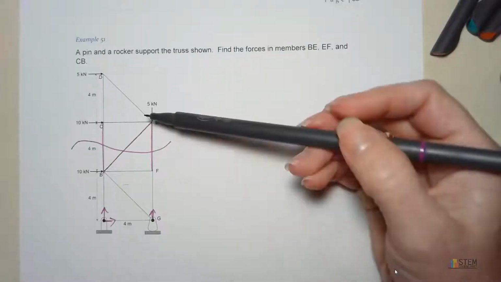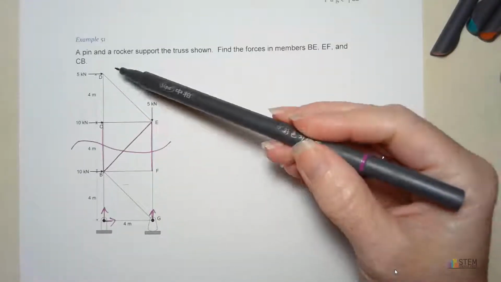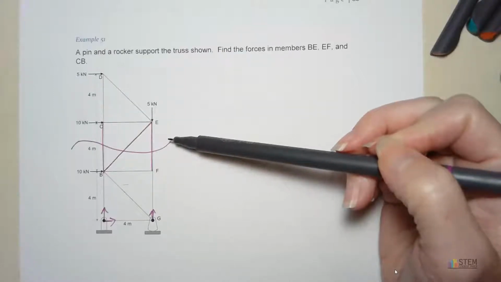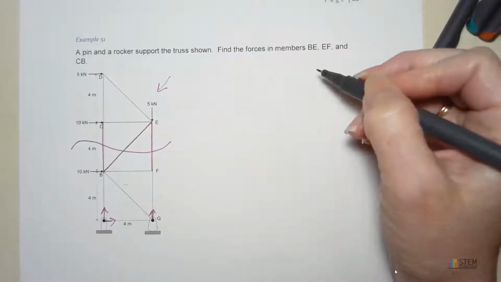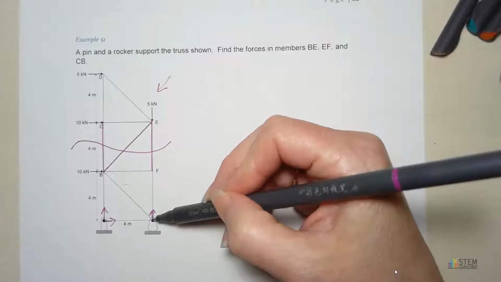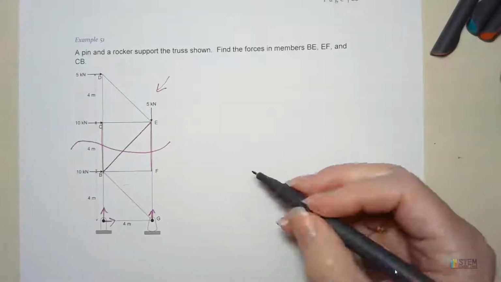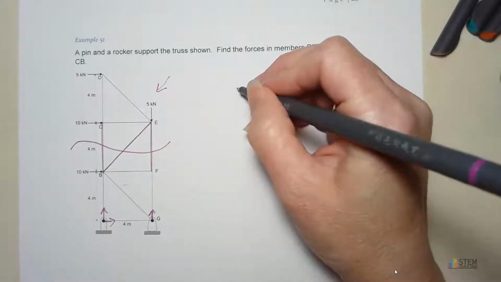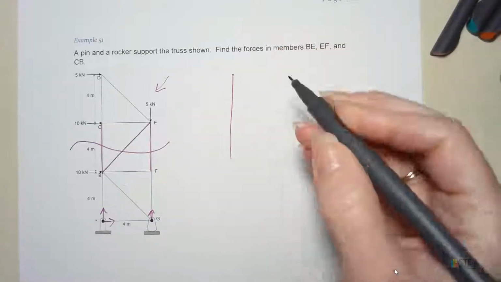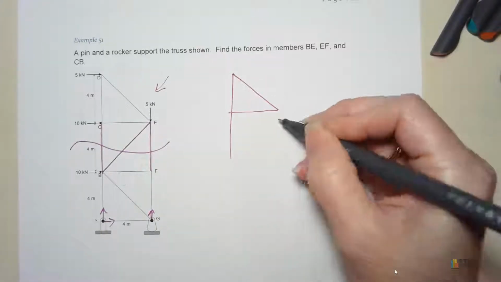Now, if we use this top section, notice there are no external supports. So which section makes more sense to use? This one up here. It's less work. If you use the bottom one, you have to do 2 steps. You'd have to analyze the whole truss, get these 3 forces, and then you could go to the bottom section. We don't want to do all that though. I'll let you do that. It's practice.